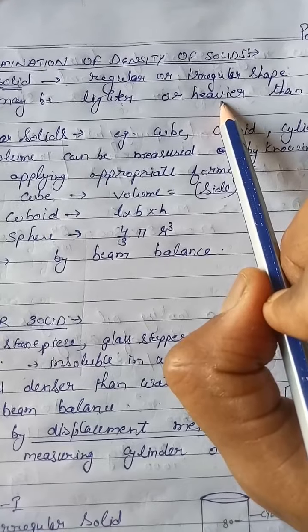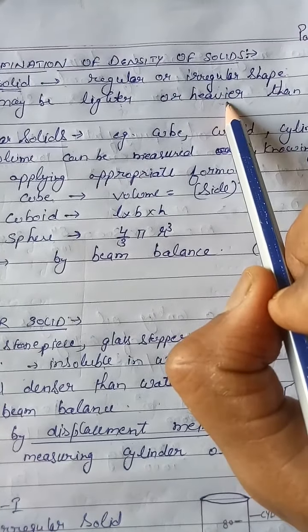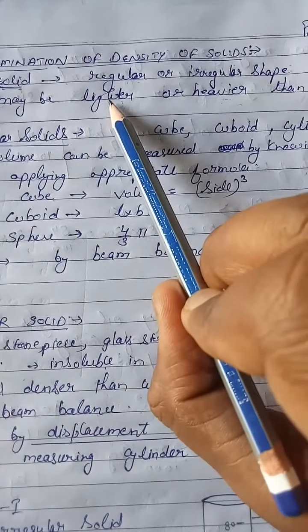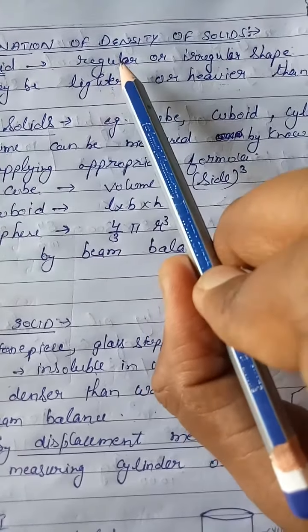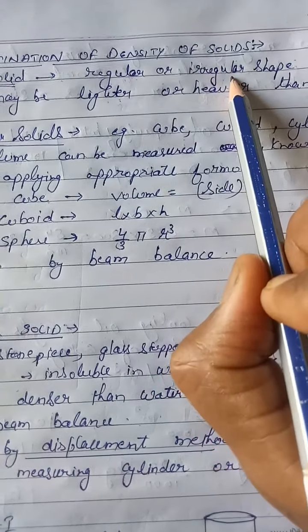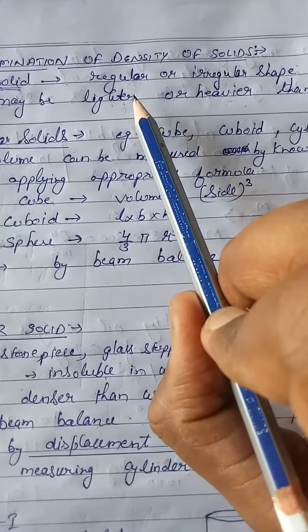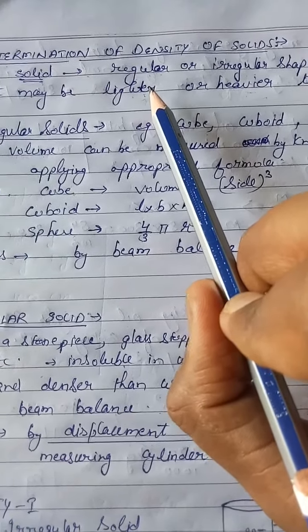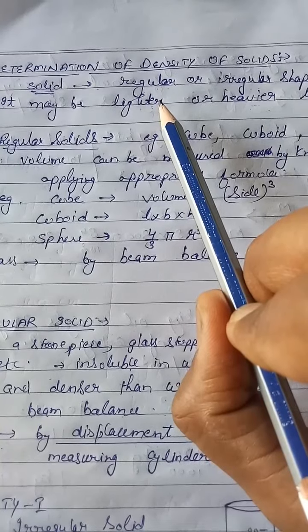If a solid, whether regular or irregular, is heavier than water, then it will sink in the water, and a solid which is lighter than water, whether it is regular or irregular in shape, will float on the surface of the water. So how can we determine the density of such types of solids?